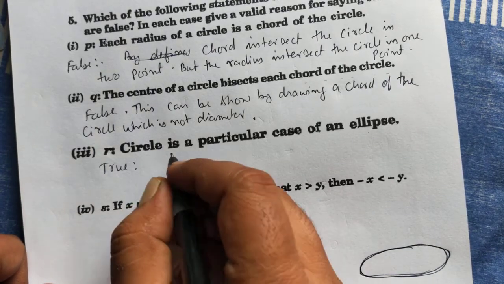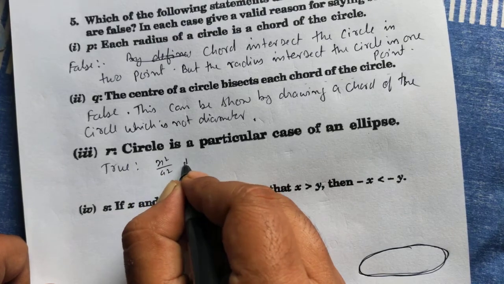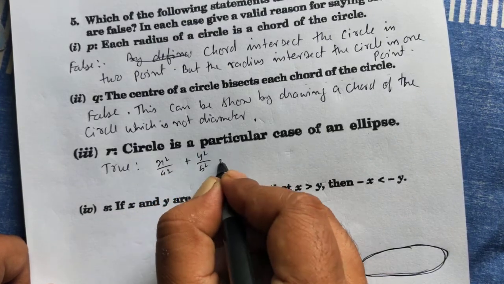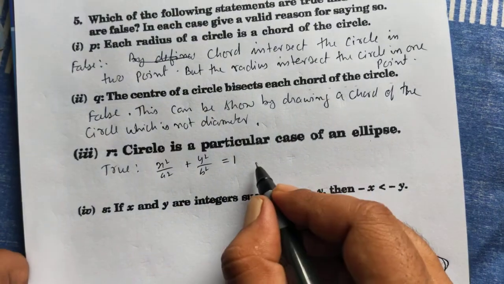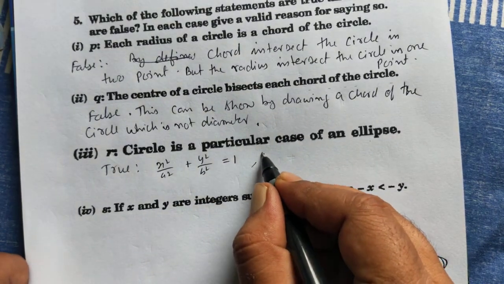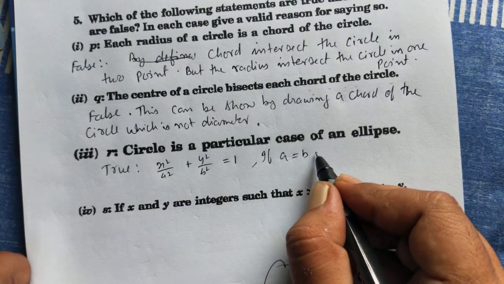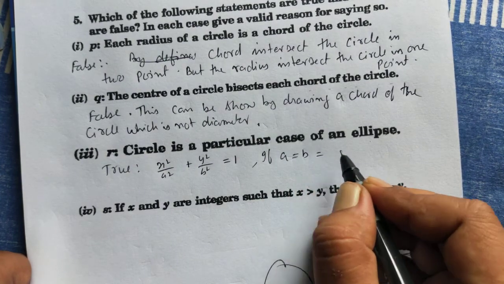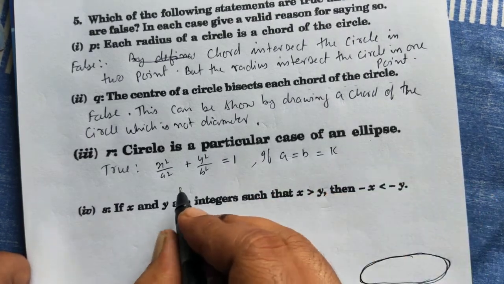Suppose the equation of the ellipse is x square by a square plus y square by b square equal to 1. This is the equation of an ellipse. If a and b are the same, equal to k, that means it becomes the equation of a circle.